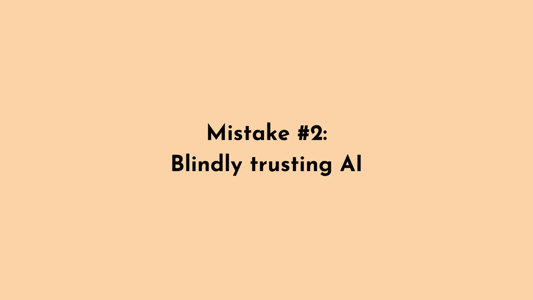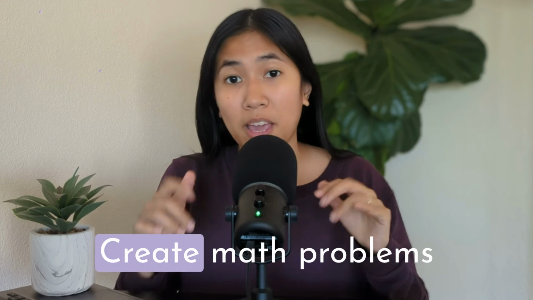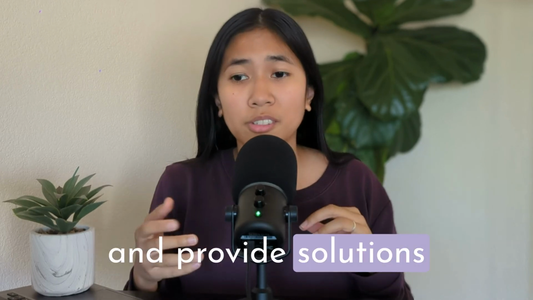Mistake number 2, blindly trusting AI. Since AI tools like ChatGPT quickly output answers that you ask for, it's very easy to accept its response as the full truth. Sometimes when I make a prompt like create math problems and provide solutions, I don't fully know if those answers are correct. And I don't want to provide wrong solutions. Also, I may not have the time to fact check those responses.